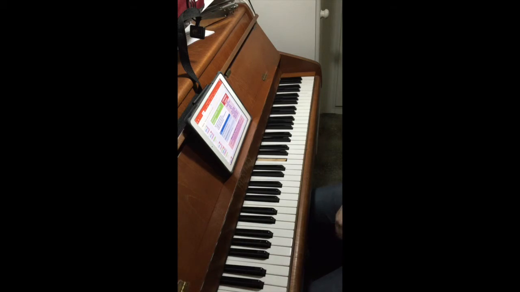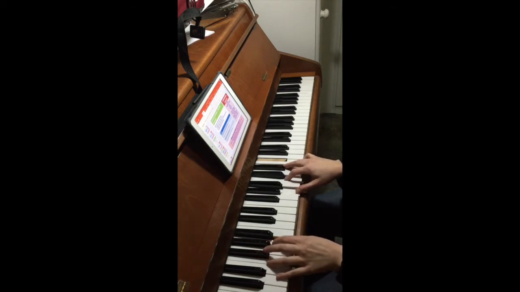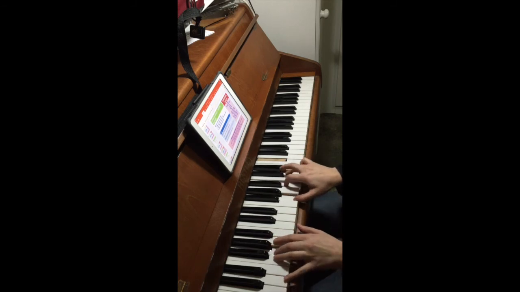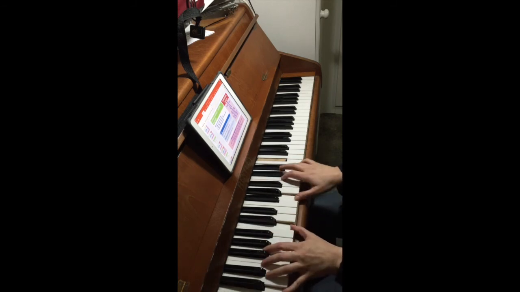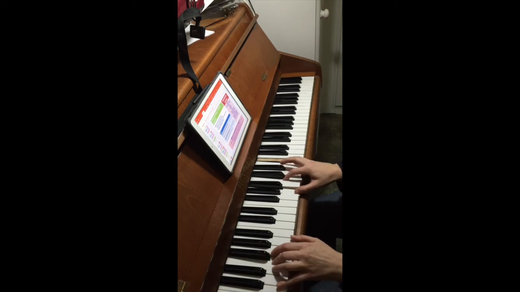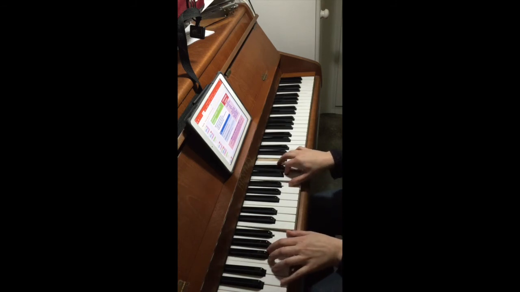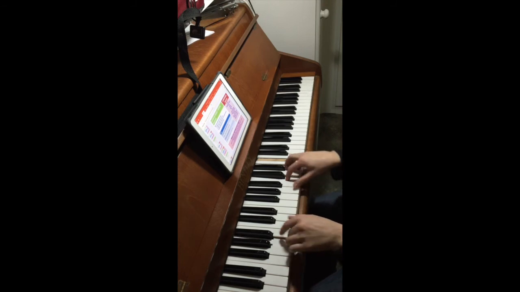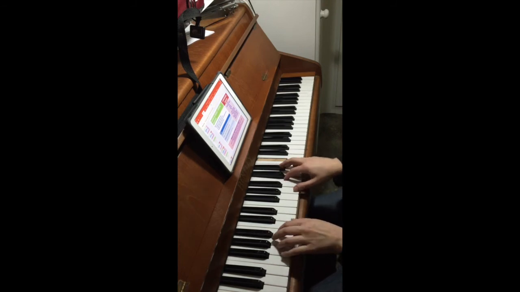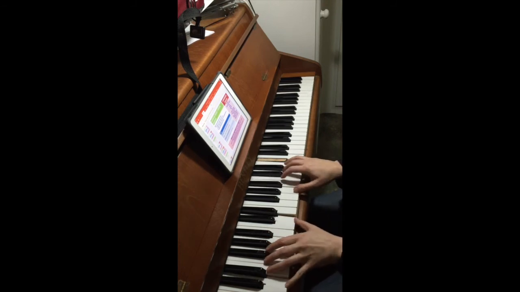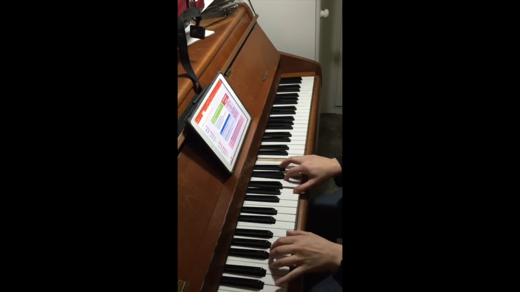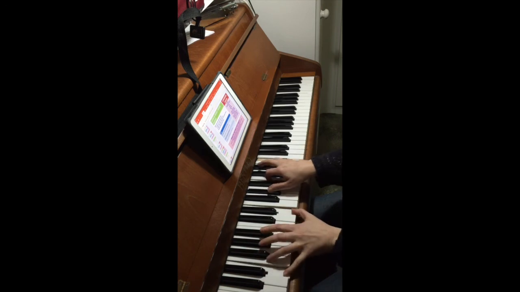If you want to start in a minor key, then we went A, D, G, C, F, B, E major.